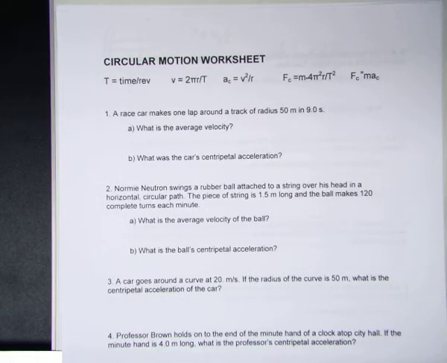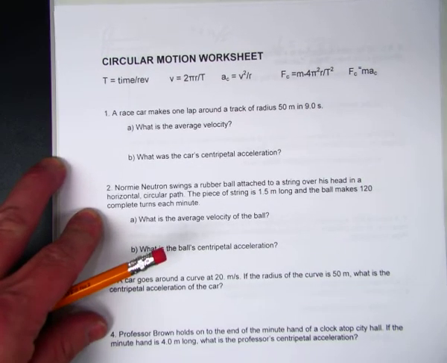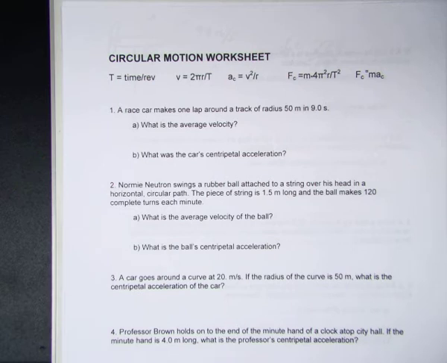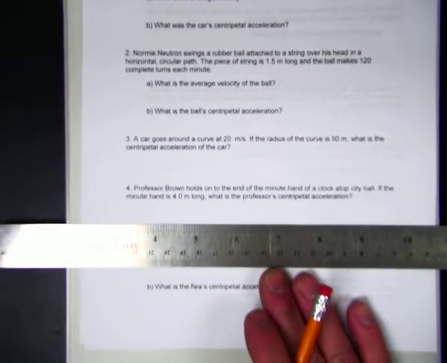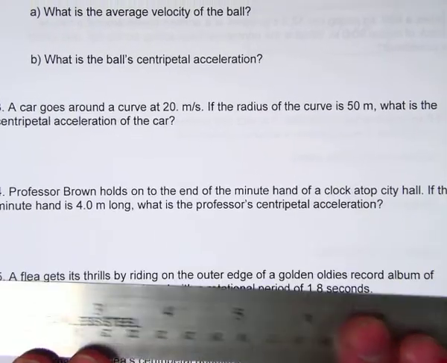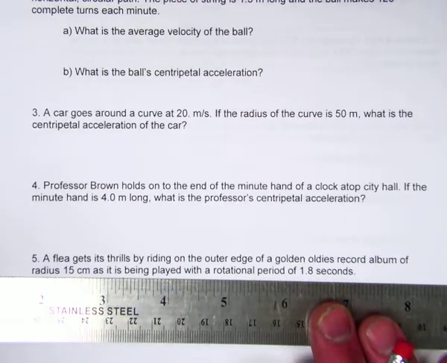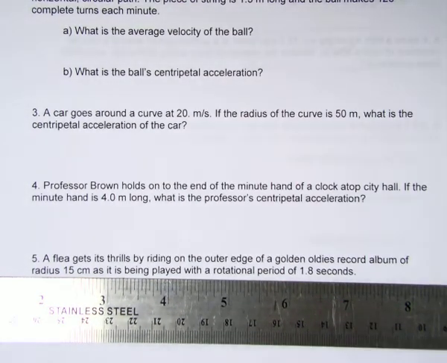All right. At the bottom there, we see a question that says that Professor Brown holds on to the end of the minute hand of a clock. But it doesn't seem to provide us with a whole lot of information. It basically just says it's 4 meters long, and then it asks for the centripetal acceleration.